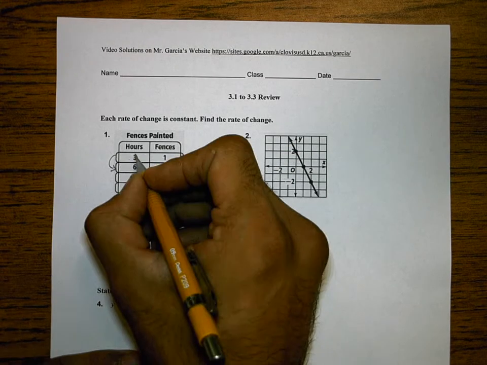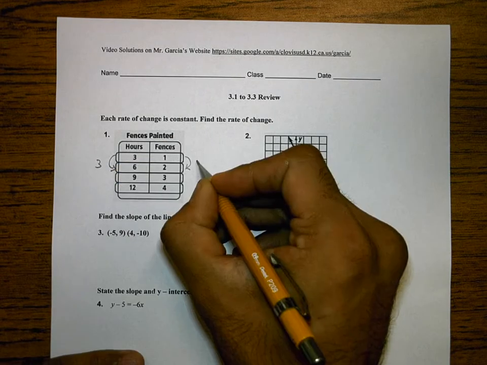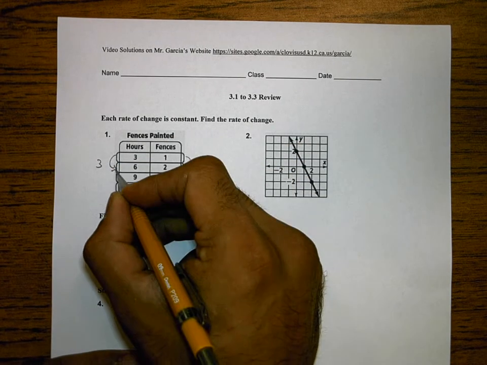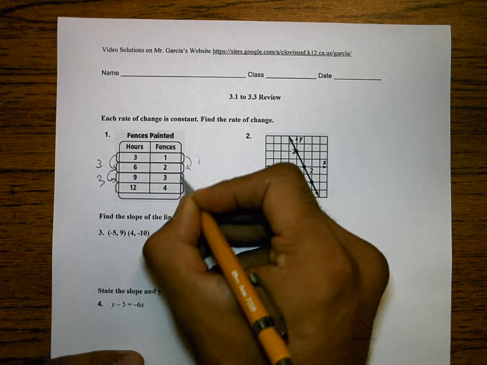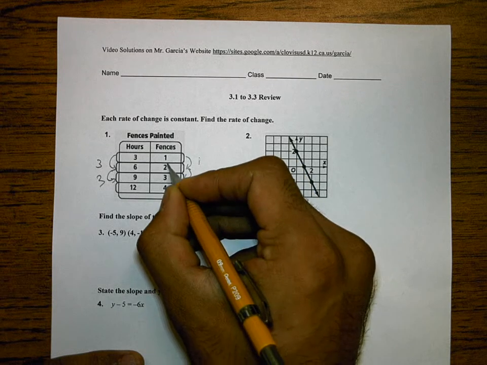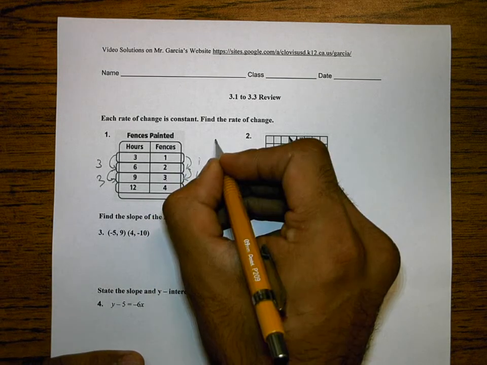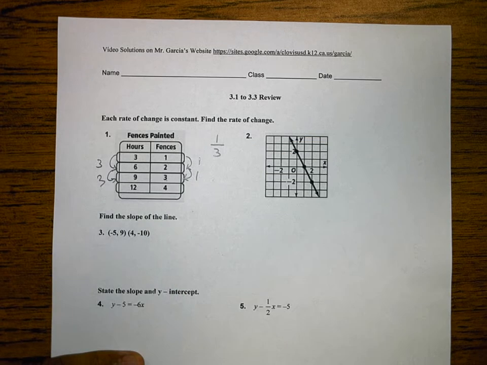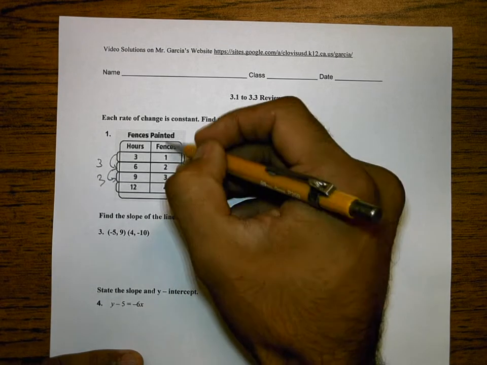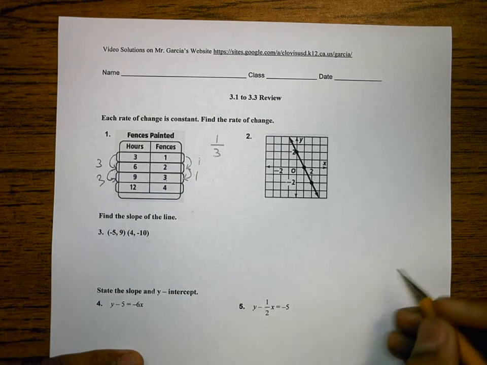So you can see here, if I increase 3, I increase 1. I increase 3 again, and I increase 1 again, going from 2 to 1, right? So my rate of change is 1 over 3, right? It's always the outputs over the inputs.